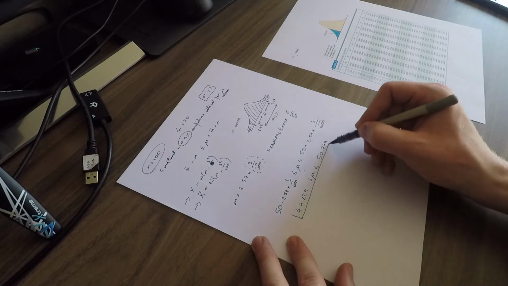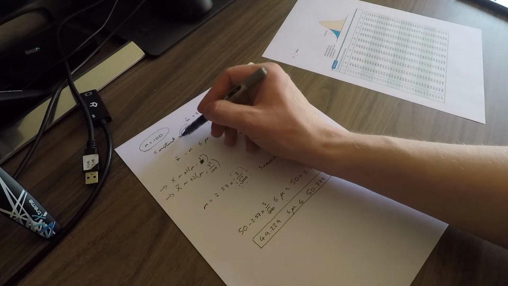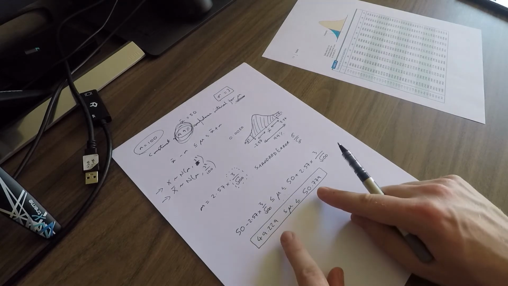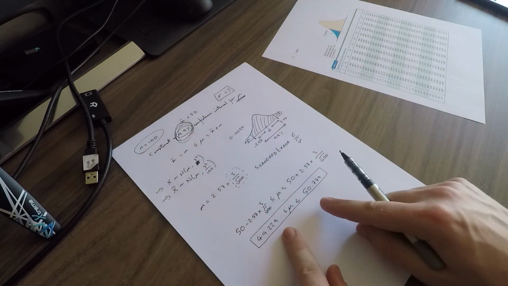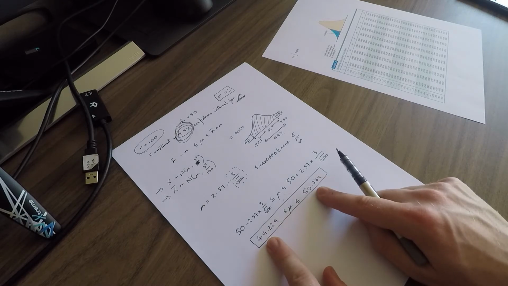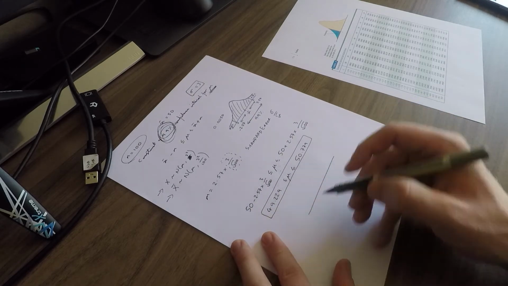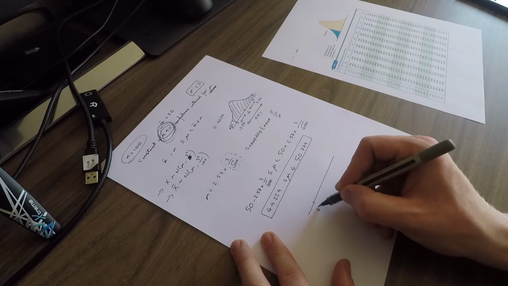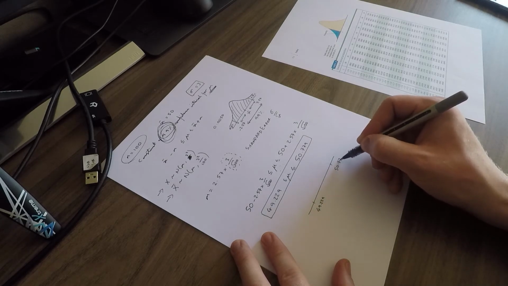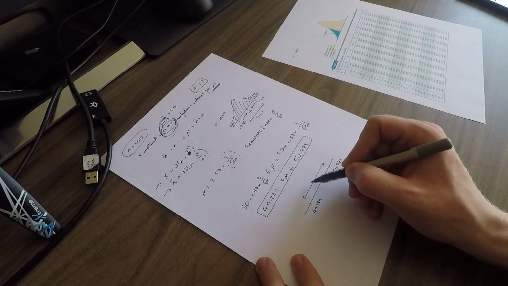So in other words, I know with 99% confidence that the true population mean for this particular sample should lie somewhere between 49.229 and 50.779. If I plot this on a number line to make it a little bit clearer, there's 49.229. There's 50.779. I know that my true population mean should lie within there.